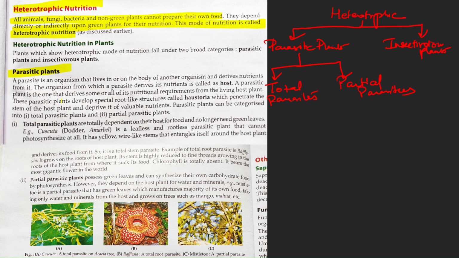Parasitic plants. A parasite is an organism that lives in or on the body of another organism and derives nutrients from it. The organism from which a parasite derives its nutrients is called the host. So they get the nutrients from the host plant. Like we are for our parents, we are the parasites of our parents. We depend on them. So they are the host and we are the parasites.